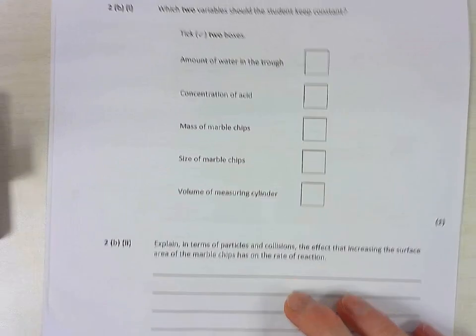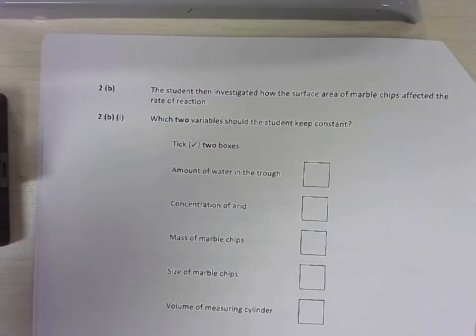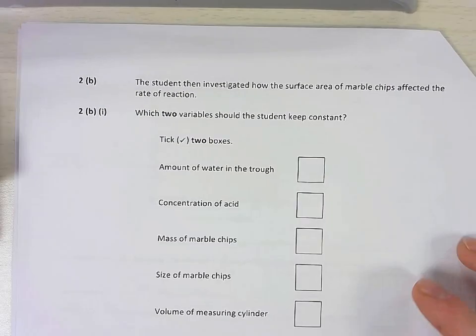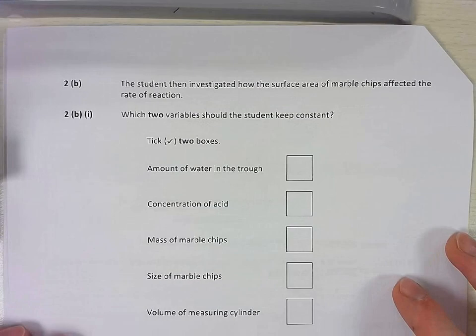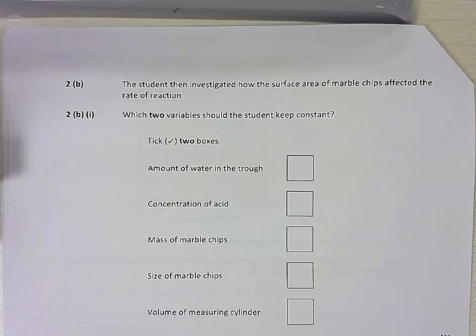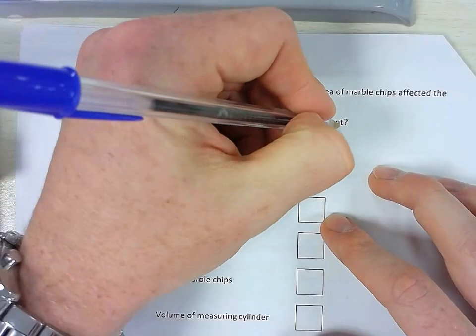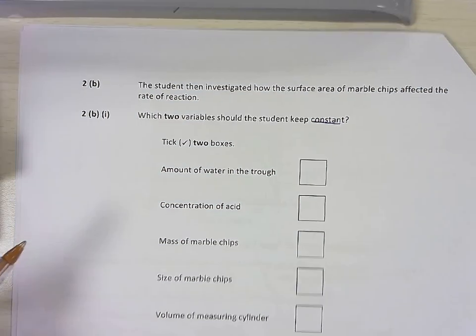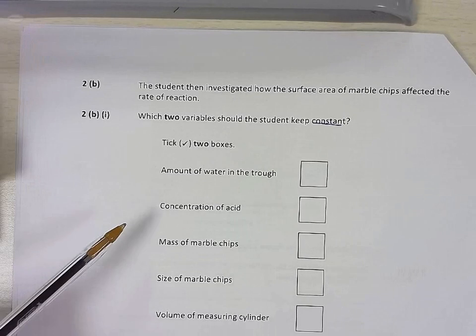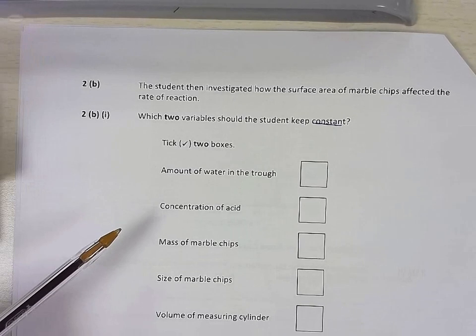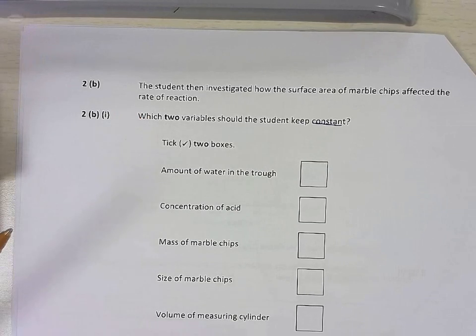Okay, the second part of the question. The student then investigated how the surface area of marble chips affected the rate of reaction. So which two variables should be kept constant? We need to have a look through and see what we need to keep the same so that it doesn't have an effect on the rate of reaction.